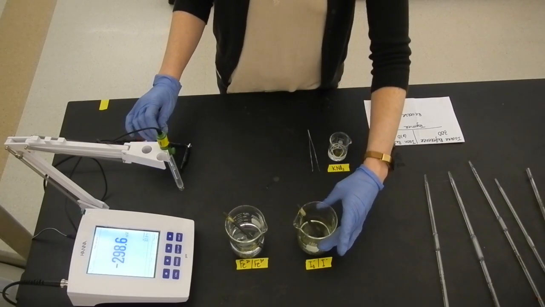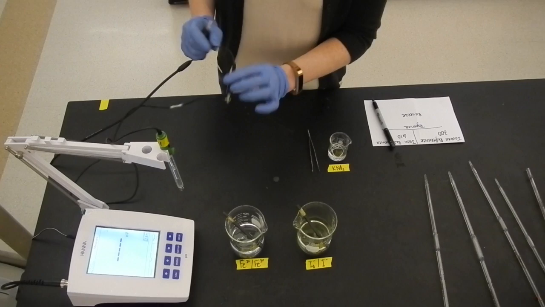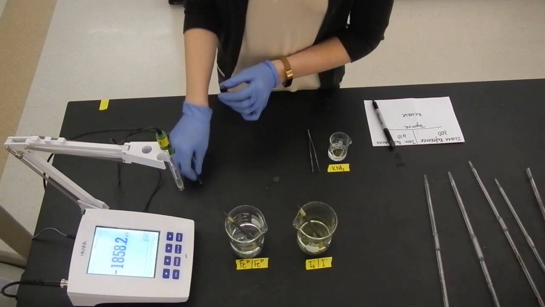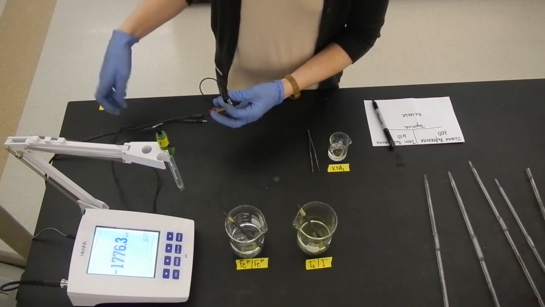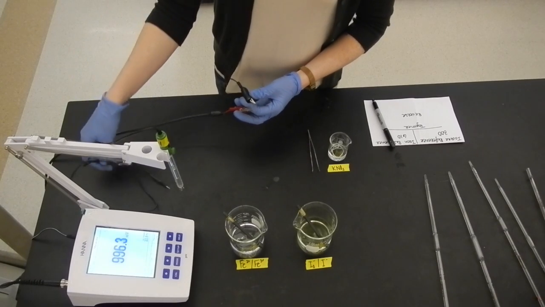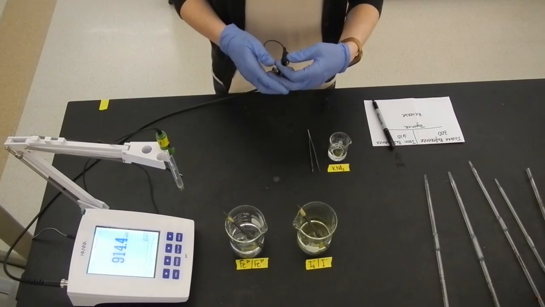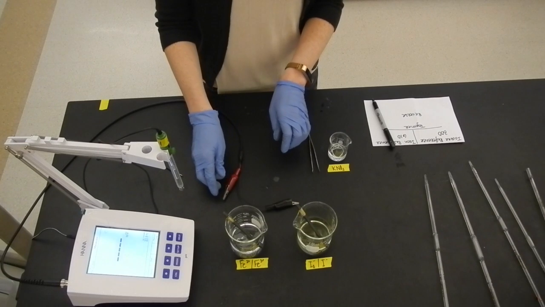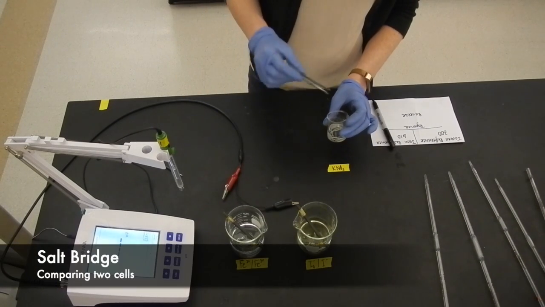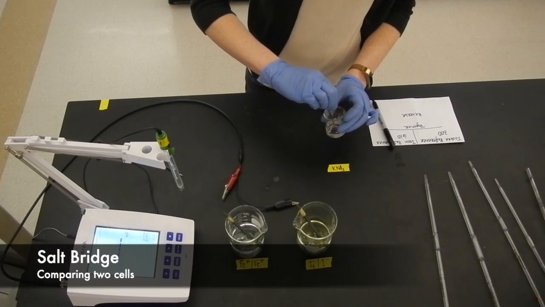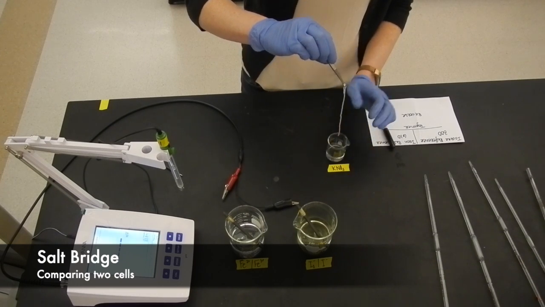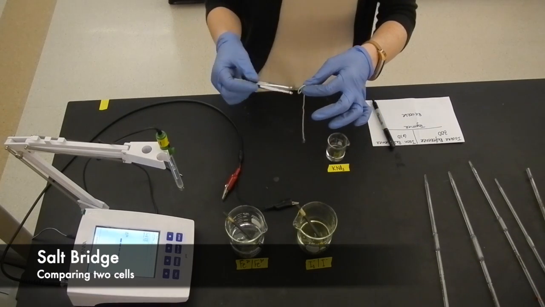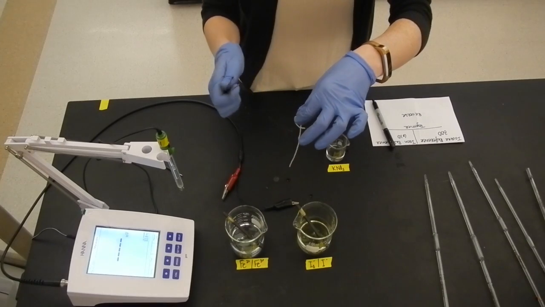Now, we will disconnect the alligator clips for the voltmeter from the reference electrode. Consider what you think will happen when the iron and iodine half reactions are combined into a new electrochemical cell. To complete the circuit between the two half reactions, we need to place a salt bridge between the reaction beakers.